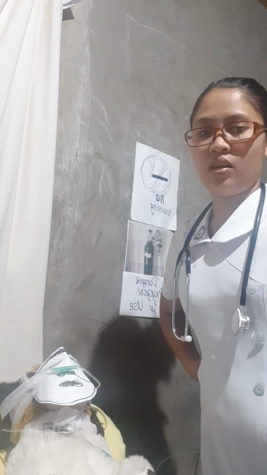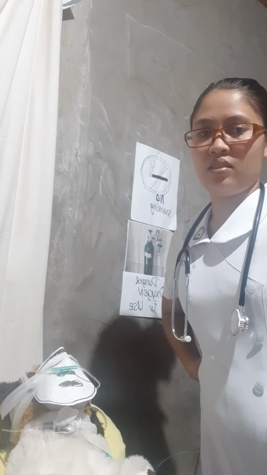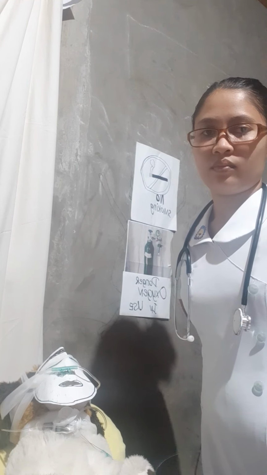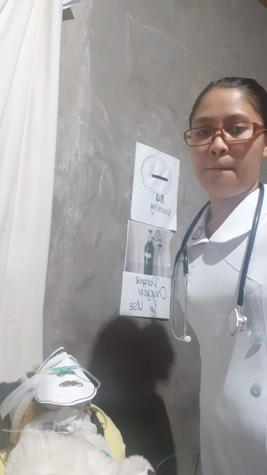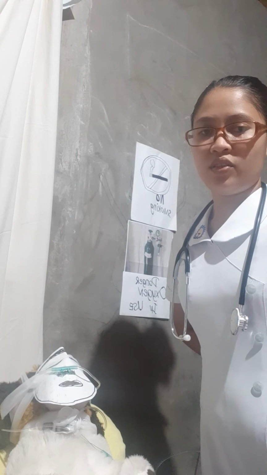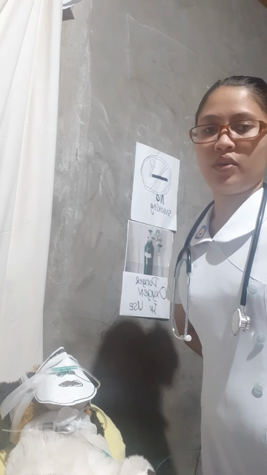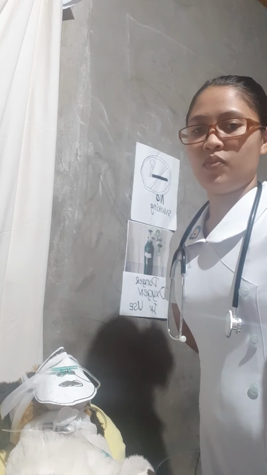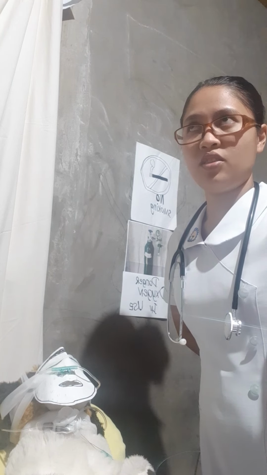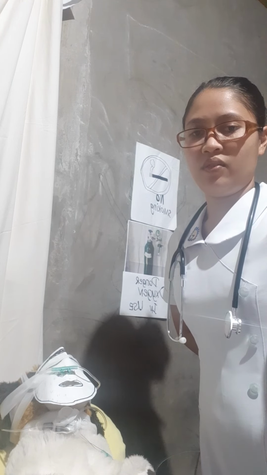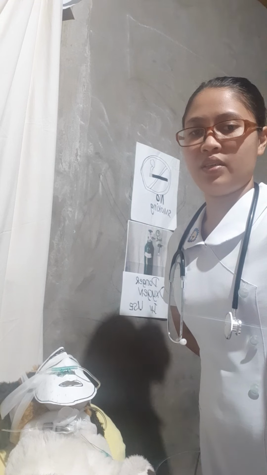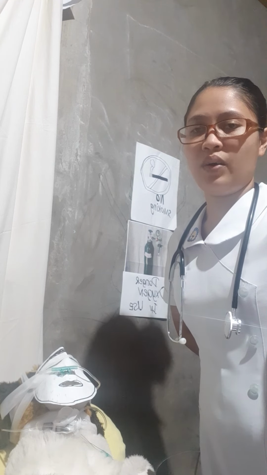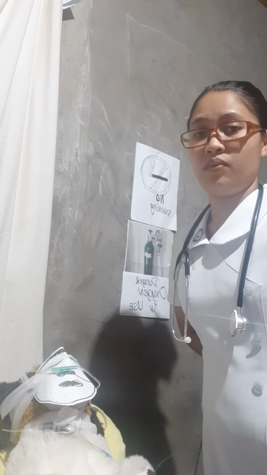Then for the vital signs afterwards, the blood pressure is 120/80, respiratory rate is 25, temperature 36.6 degrees Celsius, oxygen saturation is 95 percent, and pulse rate is 95.